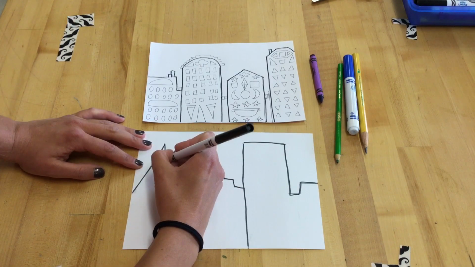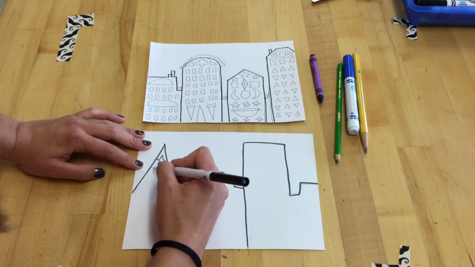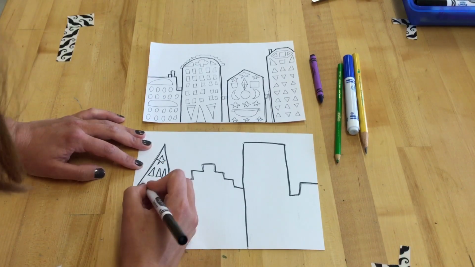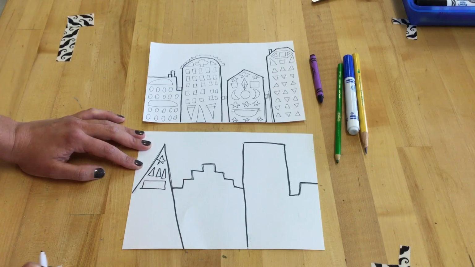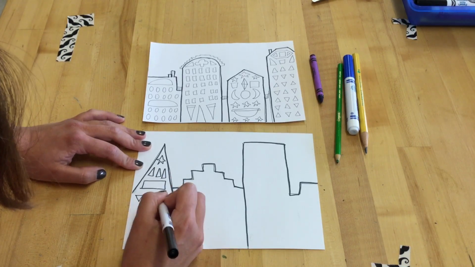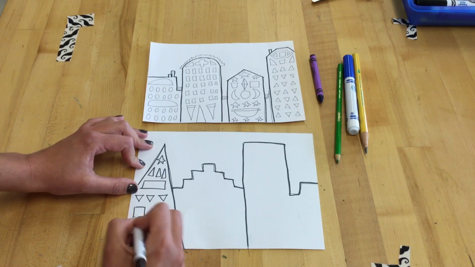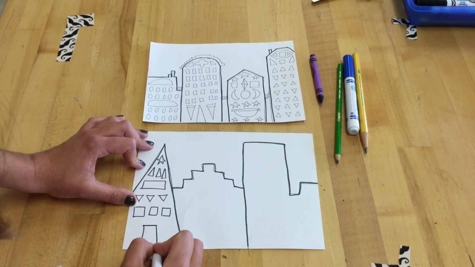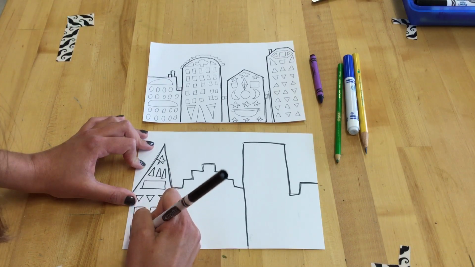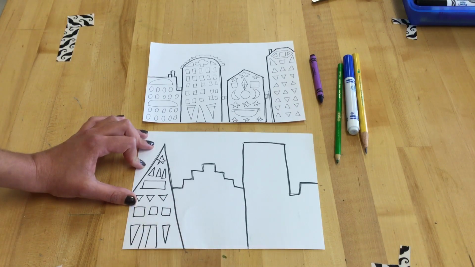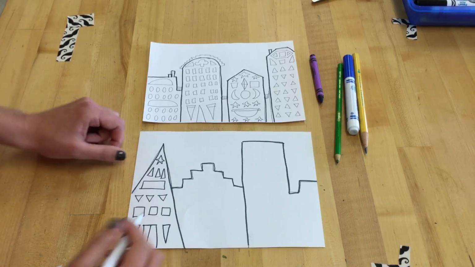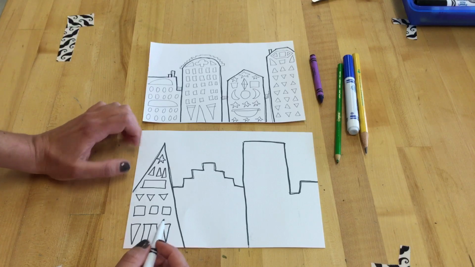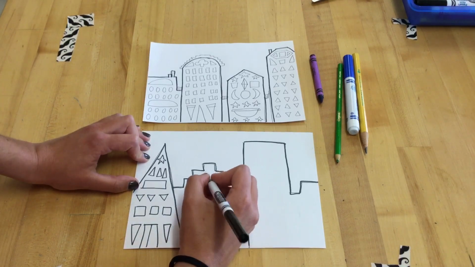I like the star shape on this building. I think I'm gonna do a bunch of triangles for that row of windows. Maybe I'm gonna switch to a rectangle. I do some upside down triangles, maybe some squares, and maybe this is the entrance of the building. Notice, I'm taking my time. I'm not in a rush. I'm taking some time to think and observe and decide what I want to add to my building.